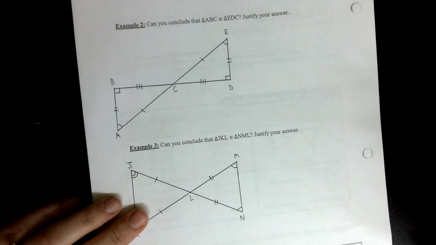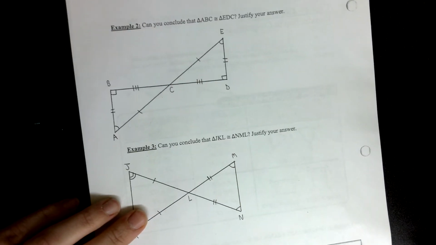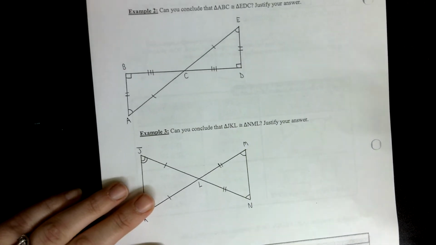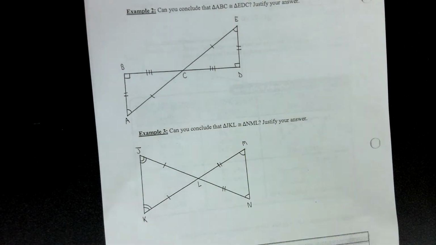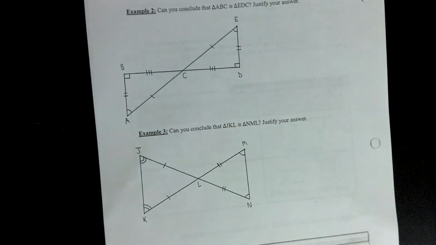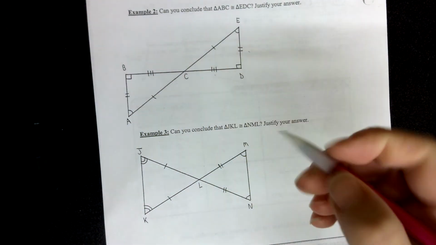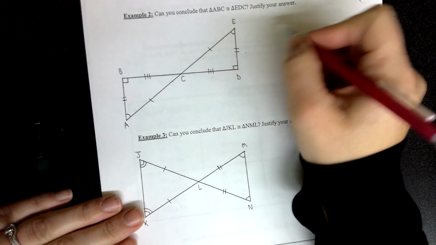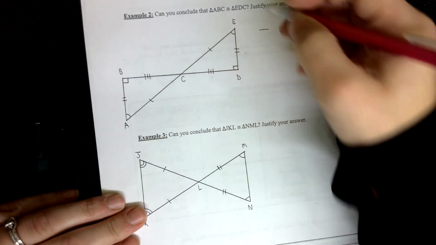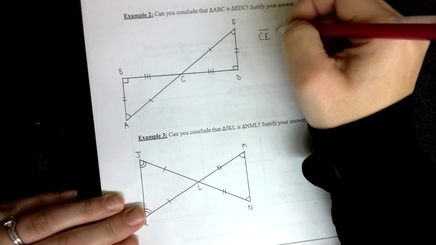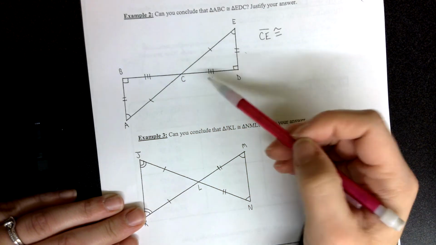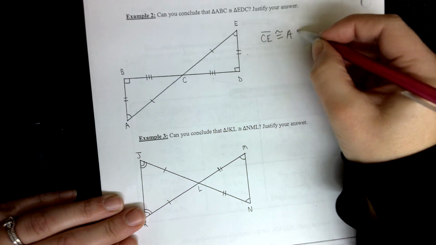Example 2. Can you conclude that triangle ABC is congruent to EDC? Justify your answer. So when you're looking at it, we can say that we have all the sides. We have side CE is congruent to side AC.